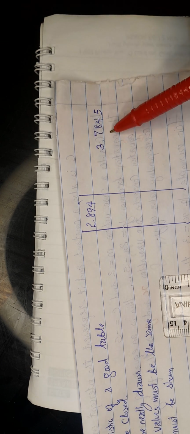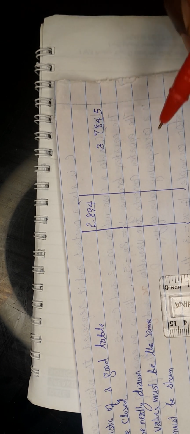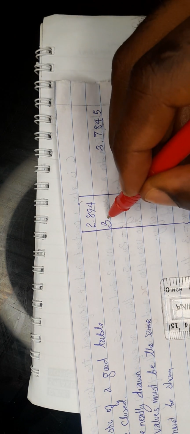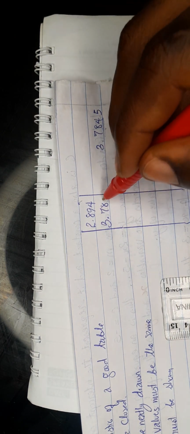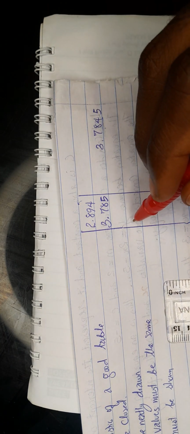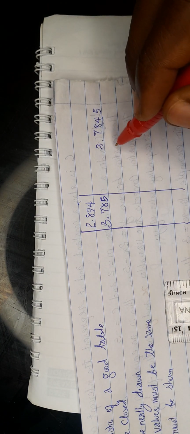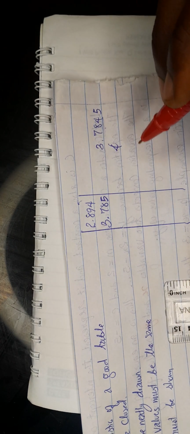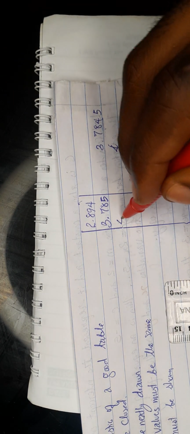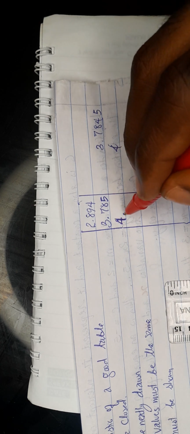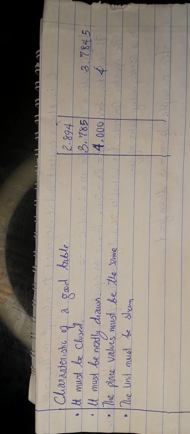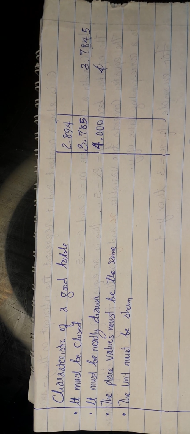You're expected to round this to three decimal places, so it now becomes 3.785. Let's say the next value is a constant 4. You won't be writing 4; you have to write 4.000.